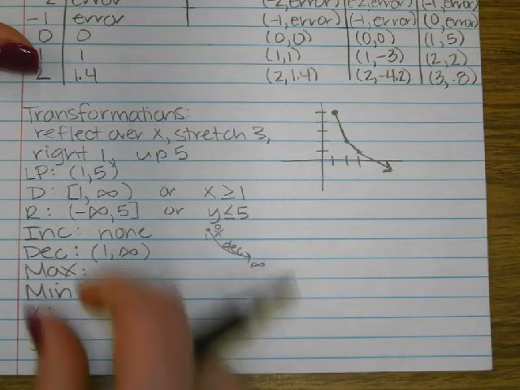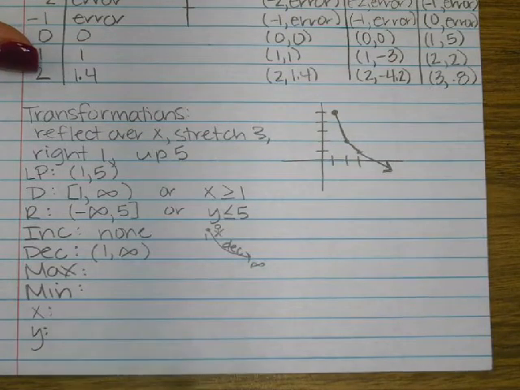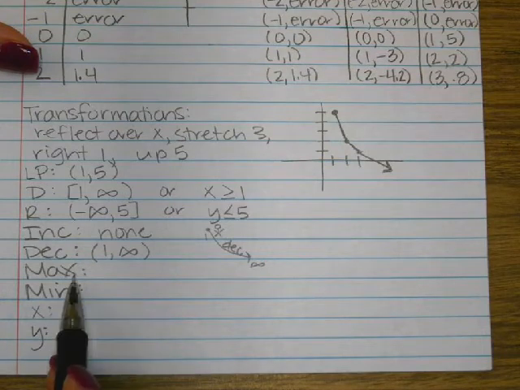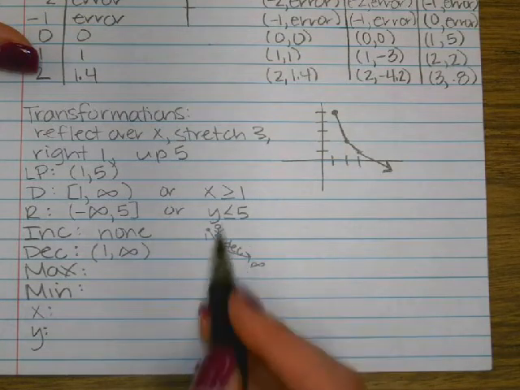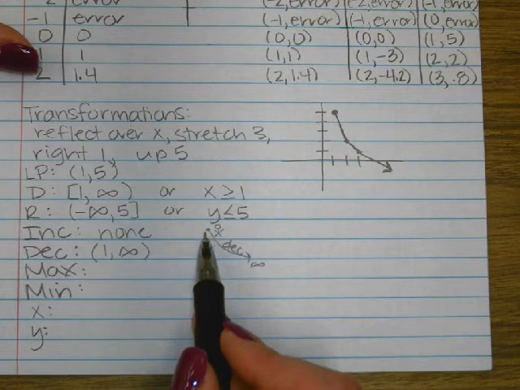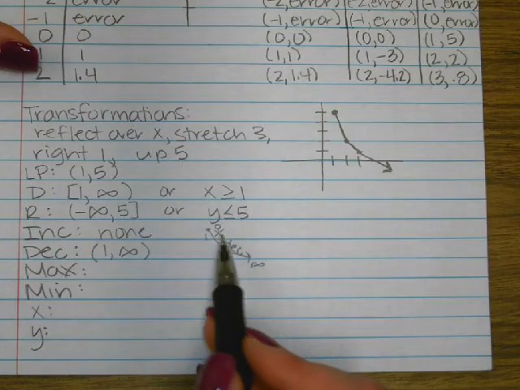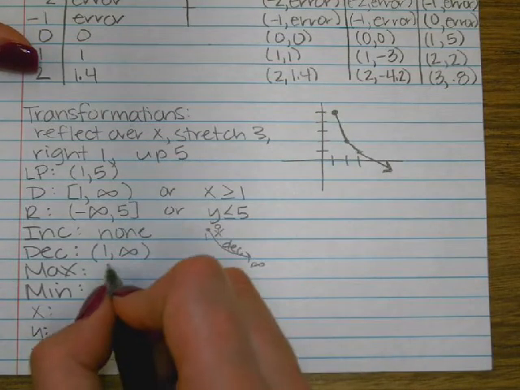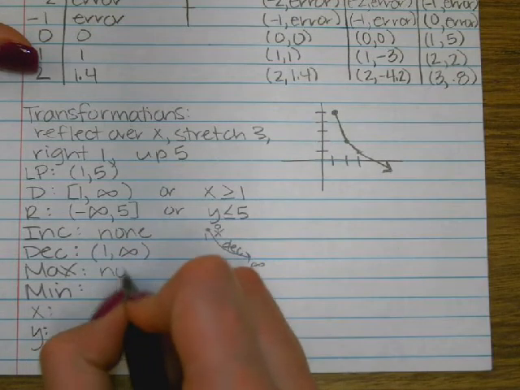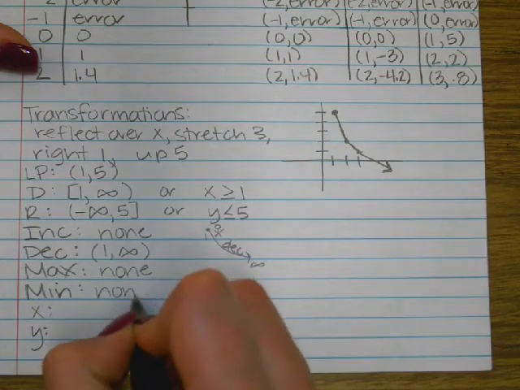Max and mins, if you guys remember, those are kind of like mountaintops or valleys. So it's a high point and a low point. I'm not seeing any maxes or mins in this picture. I can see that this is the highest that the graph goes, but it doesn't look like a mountaintop, and that's what makes it so it's not a max. So no maxes, no mins.